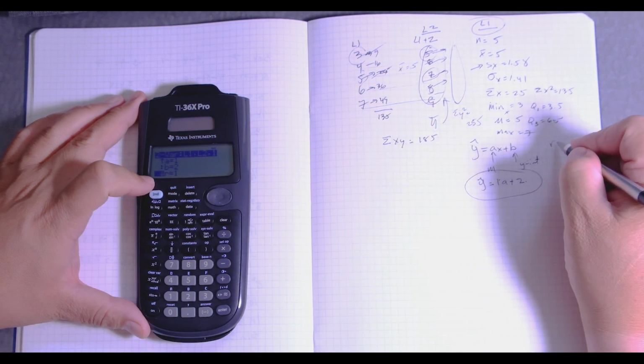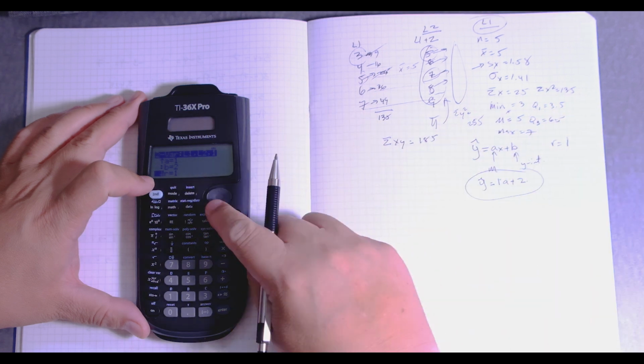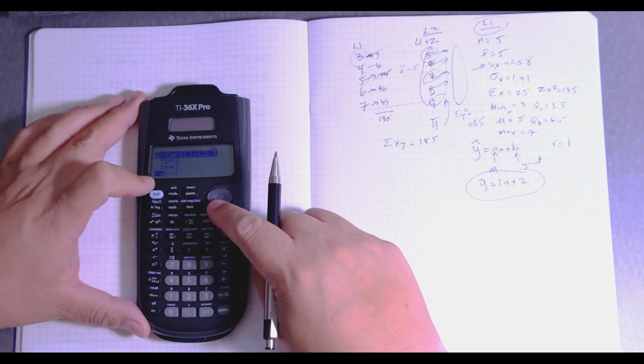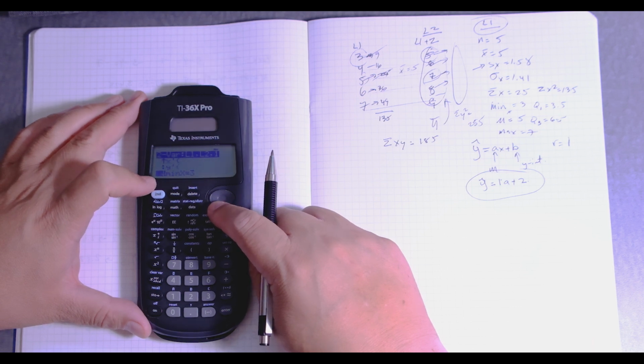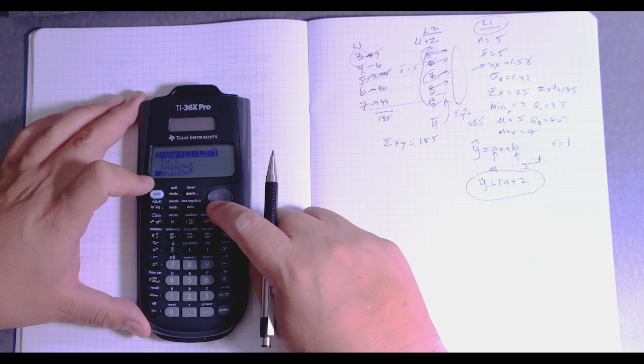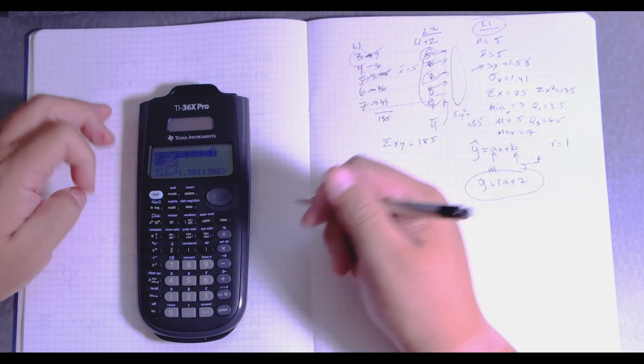R is equal to 1, so the correlation coefficient. I forget what this is next one, I'm not sure. The min of x, the max of x, the min of y, the max of y. It doesn't do the 5-number summary for both, and then that's it.